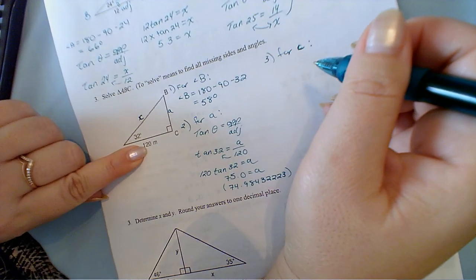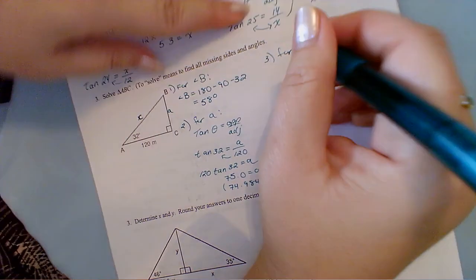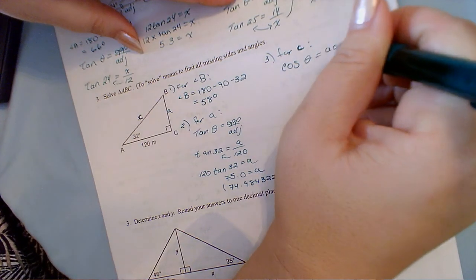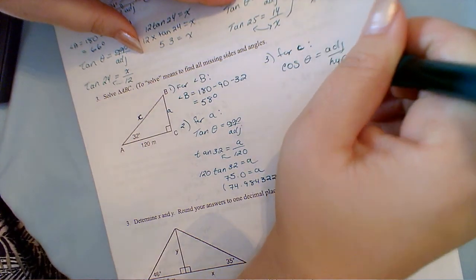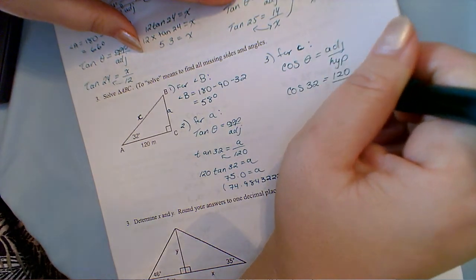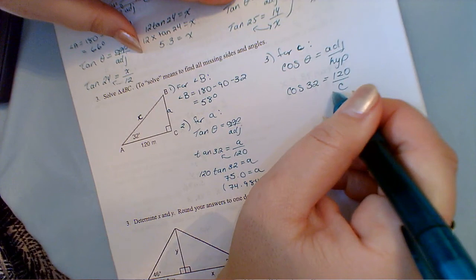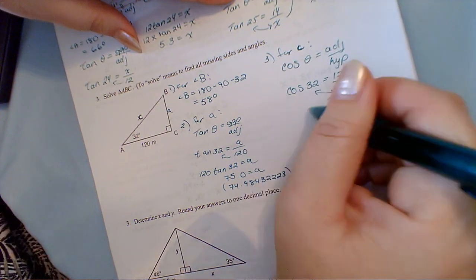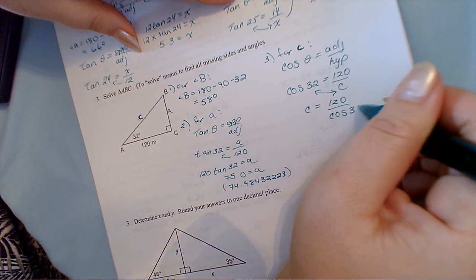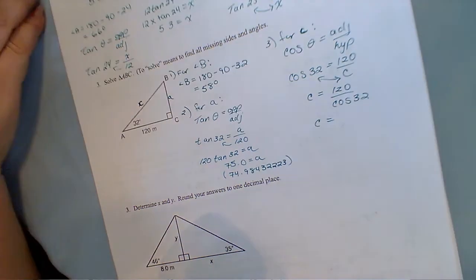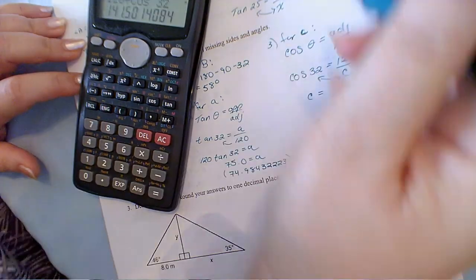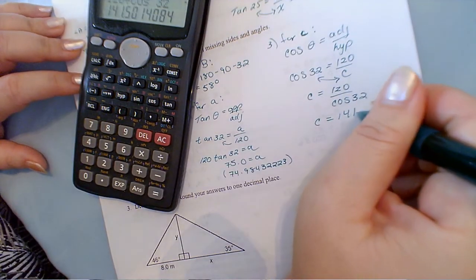So adjacent, 120, hypotenuse. Adjacent, hypotenuse is cos. So cos theta is adjacent over hypotenuse. Cos 32 is 120 over c. We don't like the unknown on the bottom. So c comes up, the cos 32 goes down. 120 divided by cos 32. 120 divided by cos 32 is 141.5.